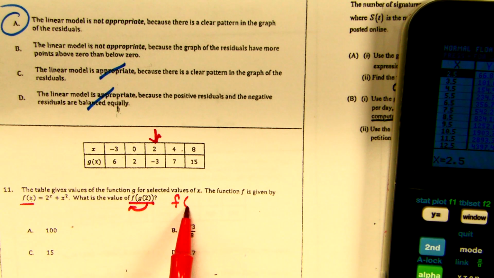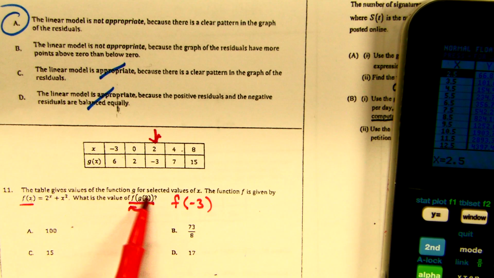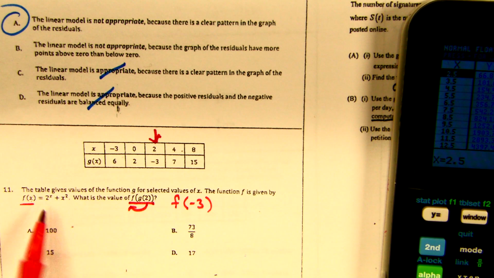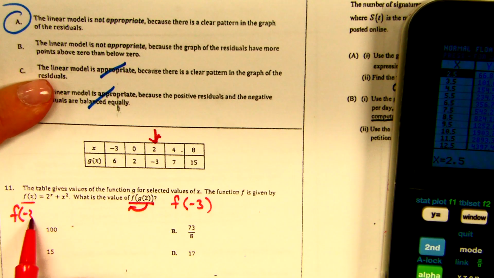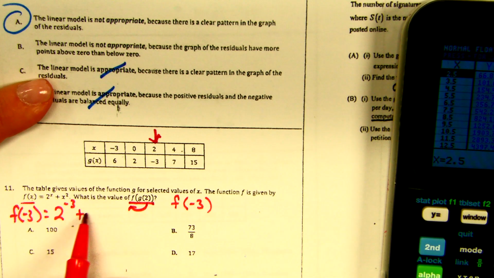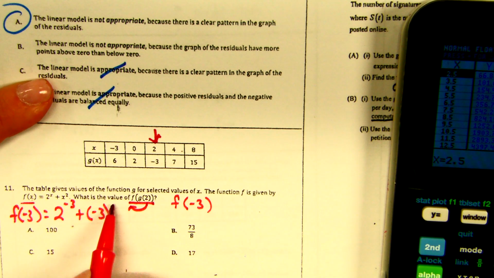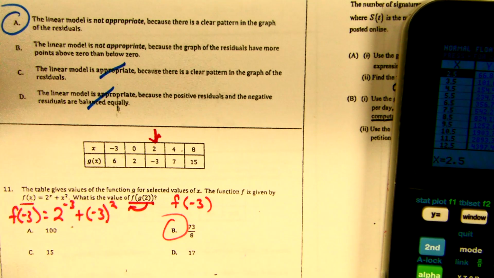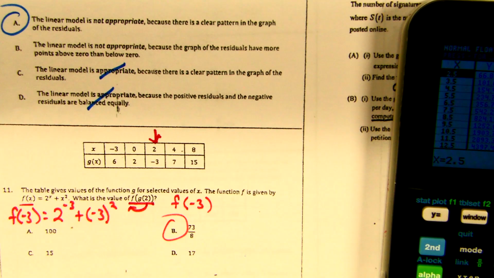So now I have f of negative 3. Right? I replace g of 2 with what it equals. And now I plug negative 3 into the f function, f of negative 3. And you just put it in your calculator. 2 to the negative 3 plus, put that negative 3 in parentheses, squared. Type it in your calculator. You're going to get a decimal. Math, enter, enter. You should get that. So I'll give you a second to write that. Try it. Math, enter, enter. Changes a decimal to a fraction.